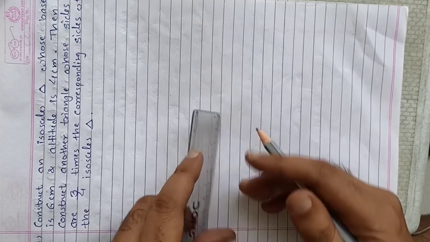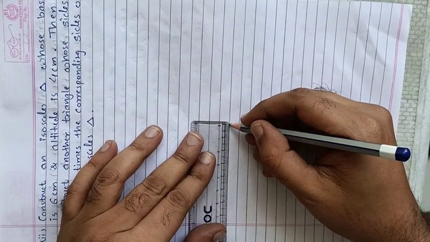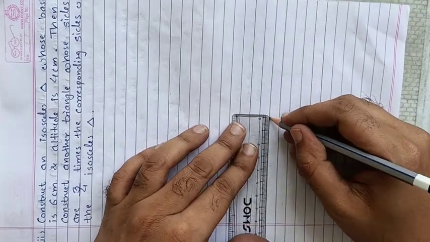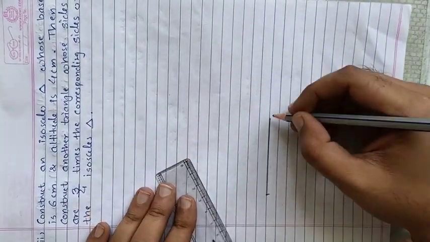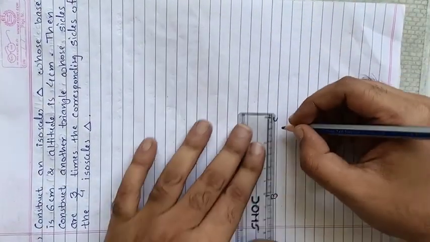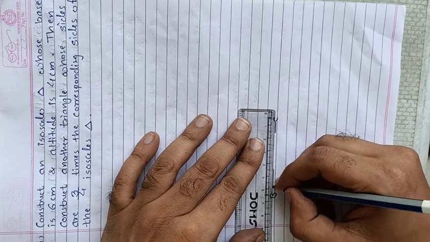Construct an isosceles triangle whose base is 6 cm and altitude is 4 cm. So let's construct an isosceles triangle. Base is 6 cm, so I'll draw a base of 6 cm. The name is not given, so I'll assume BC, which is of 6 cm.